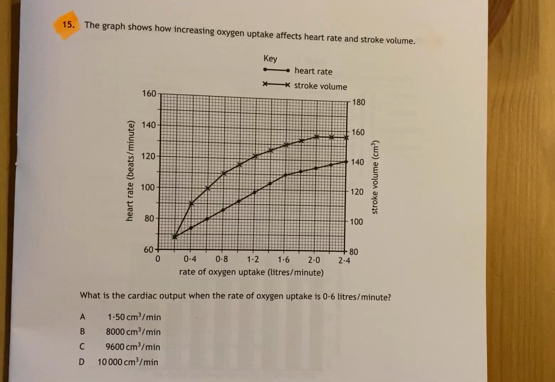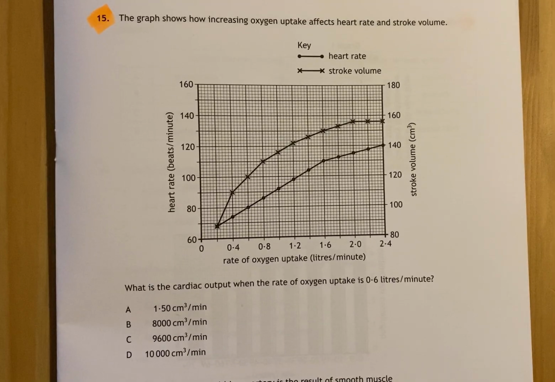Okay, so firstly I'm going to show you this question 15 from 2019. Now, as you'll see, it's a double axis graph. So there's a procedure that you would use when you approach a double axis graph, which I'll use throughout this whole video.